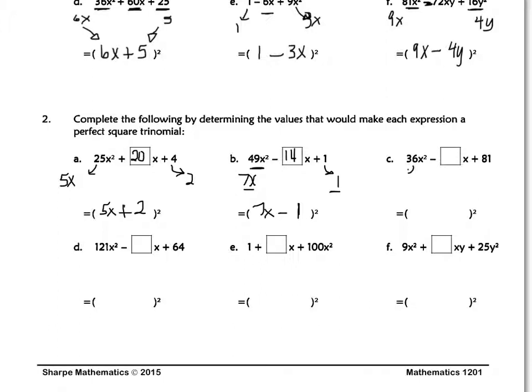Next one, this square root would be 6x, and this square root would be 9. And if we want to figure out what goes in the middle, we need to take the product of 6x and 9, which is 54x. Doubled is going to be 108x. So we need 108 in the box. And our factors would be 6x and 9, but with a minus sign between them. And we'd need 6x minus 9 times 6x minus 9, or 6x minus 9 all squared, sorry.